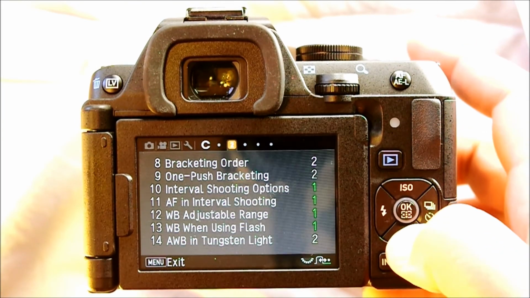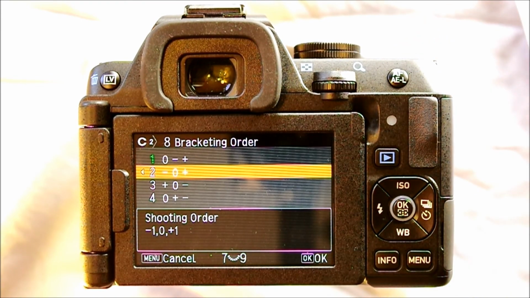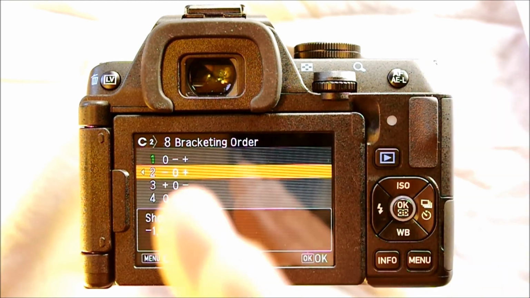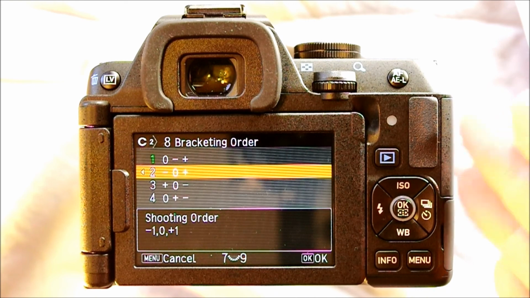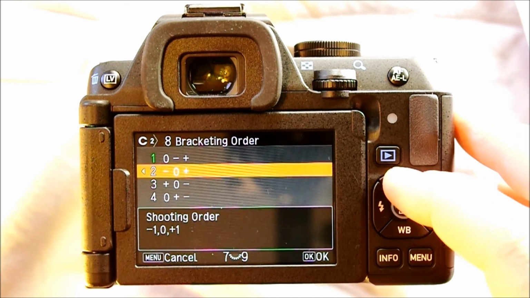Control menu 2, bracketing order. So there are 4 options for bracketing order. Now bracketing is where, as you saw in the drive mode section of video 2, I believe it was, we talked about how bracketing works. It takes an underexposed image, a properly exposed image, and then an overexposed image so that you can compensate for errors in metering that come from wide-angle lenses, for instance, or if you want to take multiple images just to make sure you get the proper image when you're not entirely certain how accurate the exposure meter is going to be, or for many other reasons. Bracketing is something that's very useful.